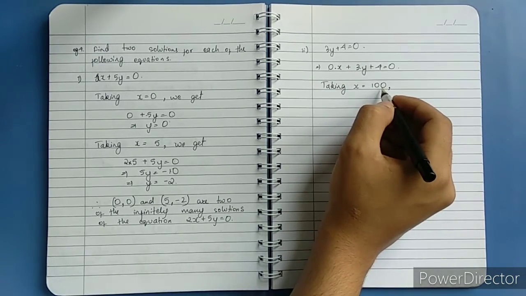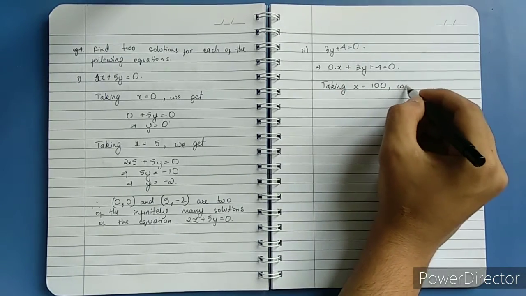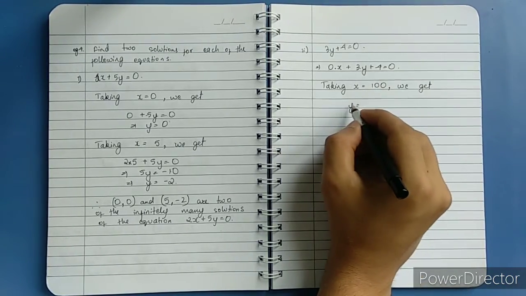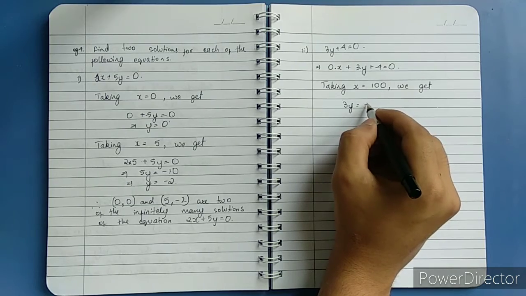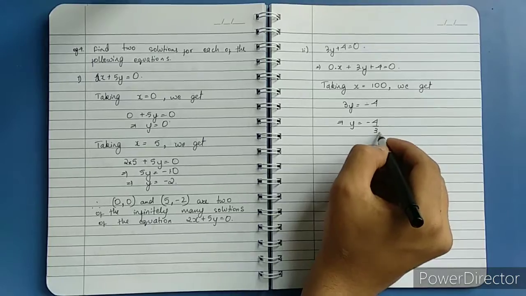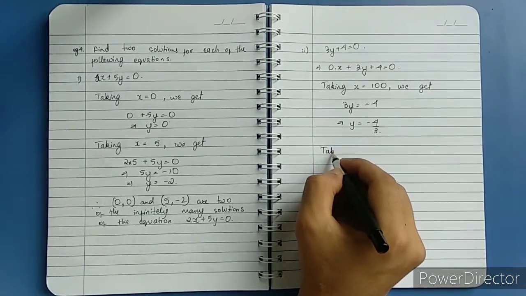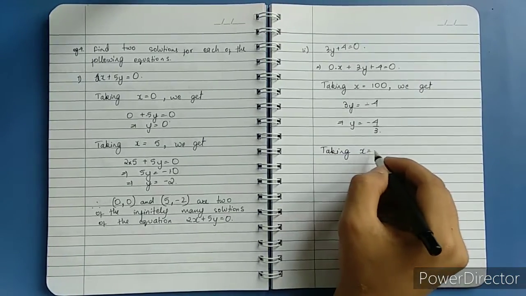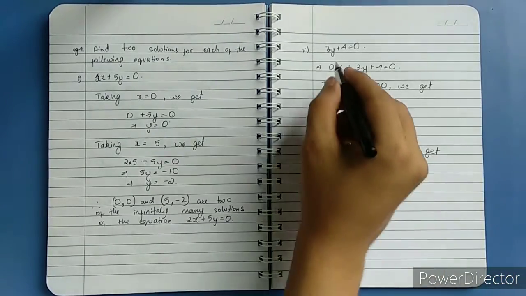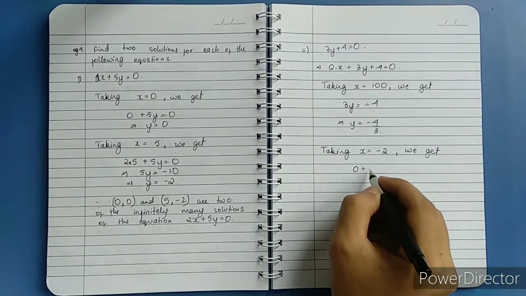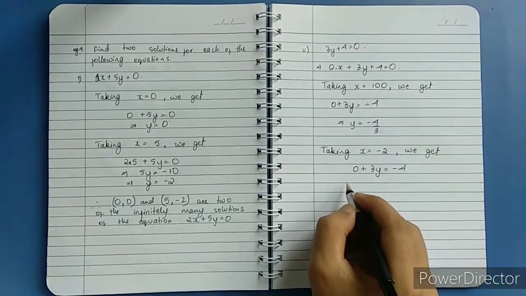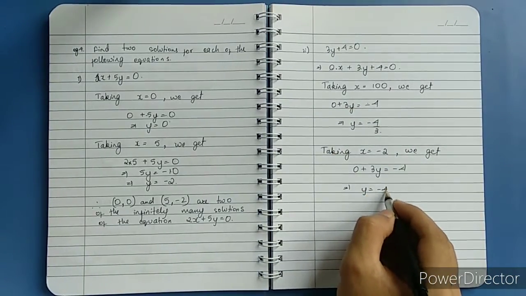So irrespective of whatever x we take, we always get, with plus 4 going that side, 3 into y equals minus 4, which implies y equals minus 4 by 3. And again, taking x equals minus 2, 0 into minus 2 is 0, plus 3y, plus 4 goes that side, minus 4, which implies y equals minus 4 by 3.